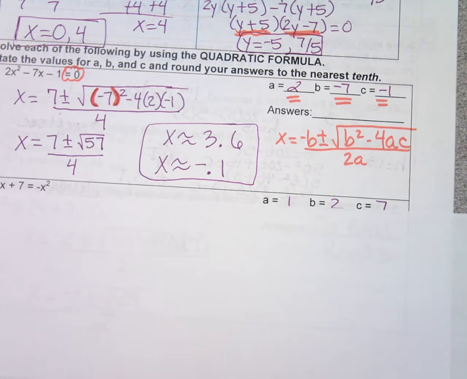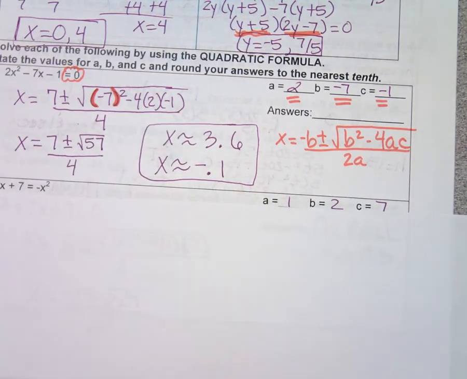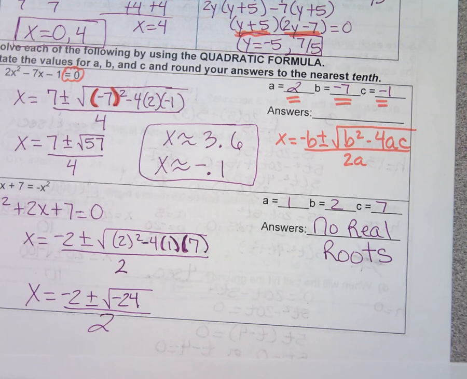Okay, next one. This one does not say equals 0, so I have to make that happen. Hang on just 1 second. I'm just going to show it to you. Here it is. This one.